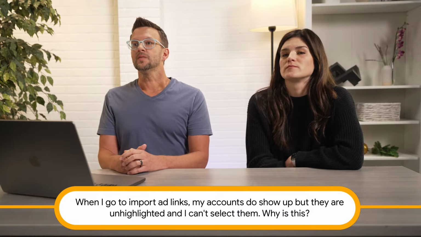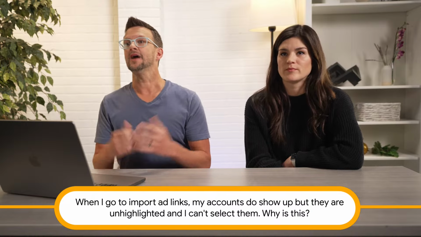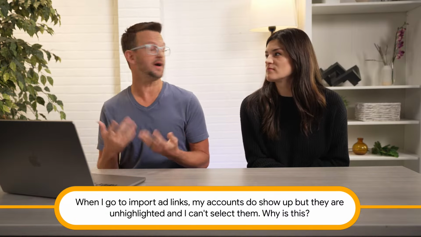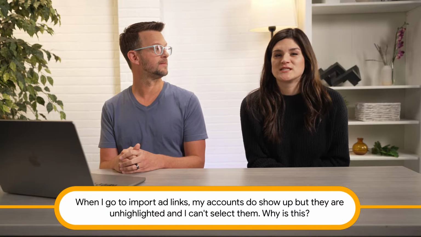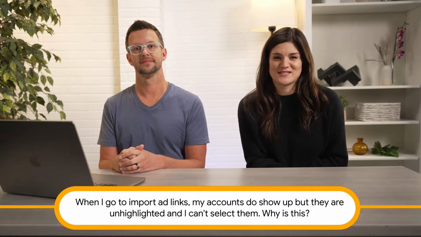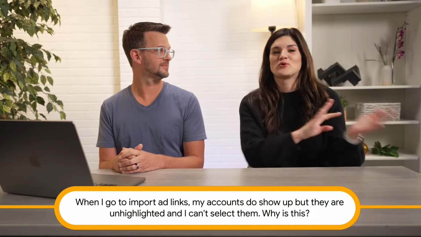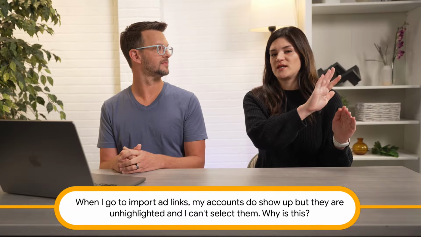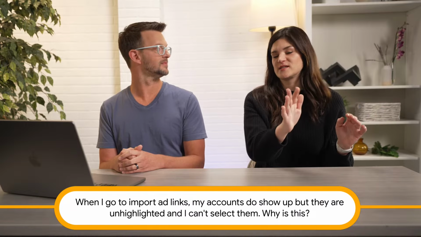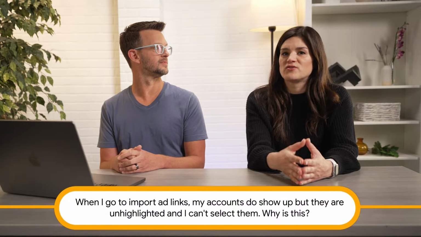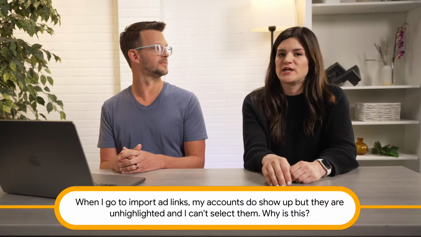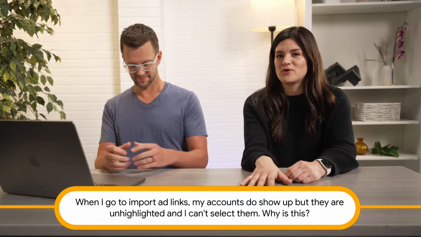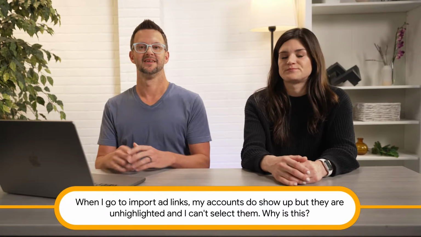All right, when I go to import ads links, my accounts do show up, but they are unhighlighted and I can't select them. So I guess they're disabled. Why is this? This is likely because you've already imported your ads links. If you already went through the tool and imported the ads links, then they will be grayed out. I would hover over the checkbox and it will give you a message that says this ads link has already been migrated. The only other case is that you have a limit of 400 ads links in GA4. So if you already have 400 ads links on the property, then you wouldn't be able to import any additional.